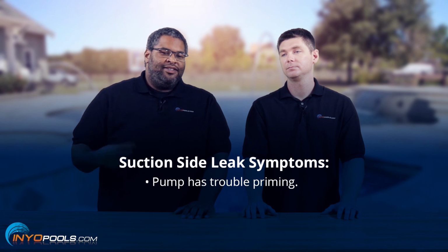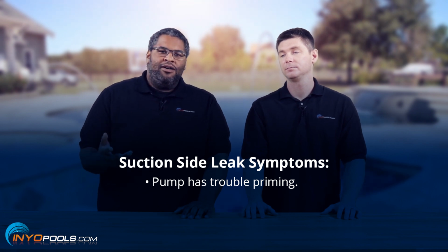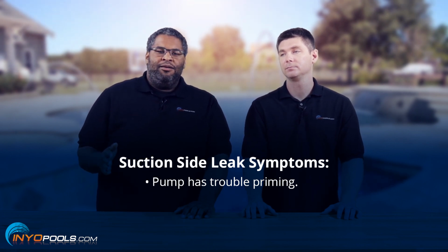Basically, when the pump shuts off, air enters the system, water drains out of the filter and back into the pool, and that's when you see the DE go back into the pool from the skimmer and main drain. The leak can be on the pressure side or the suction side. Now, with the suction side, usually I'd say the first main symptom you're going to see is the pump's going to have trouble priming itself. That means you turn it on, and it takes maybe a minute or two longer for the water to reach the pool pump.